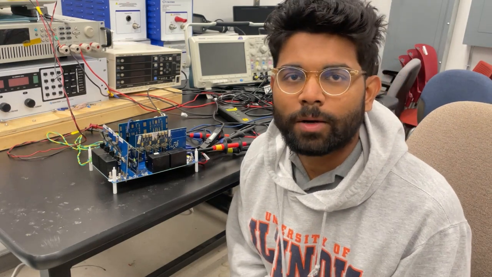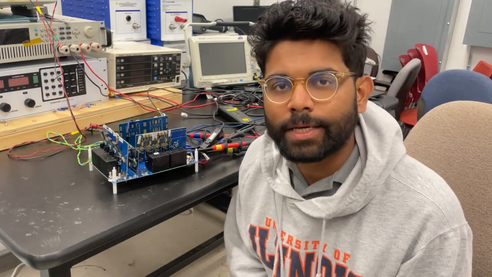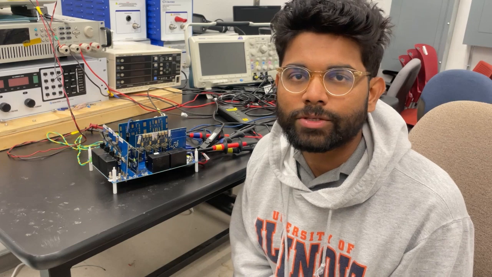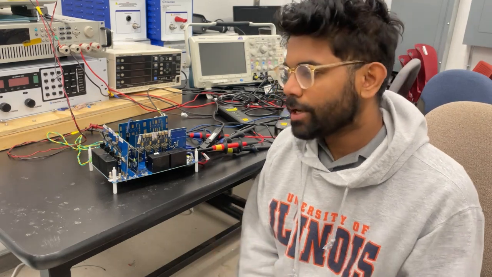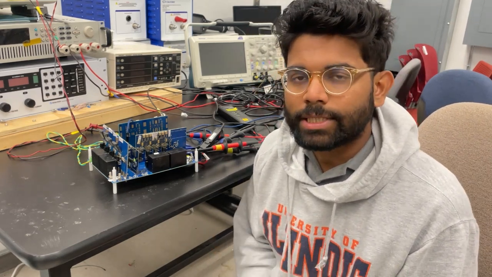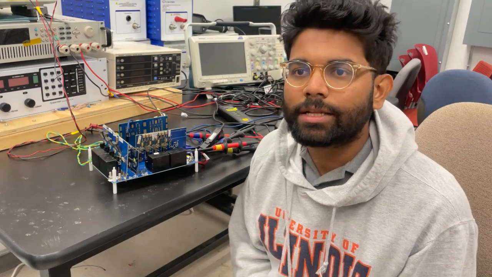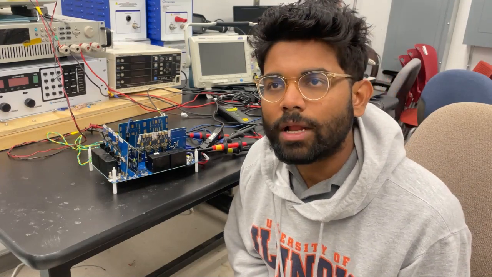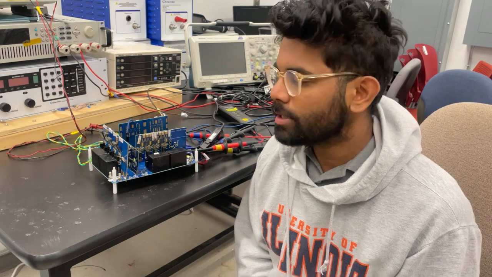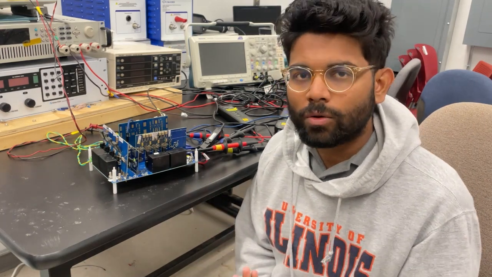Hello everyone, I'm Shubham Mangekar and I'm a first year PhD student at Peace Lab at ASU. My project title is a triple active bridge C3L3 converter steady state model and closed loop control. This is the hardware which I'm working on. I'll go into further details in the slides.